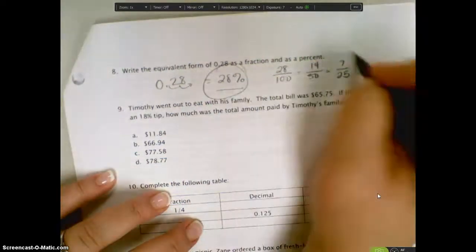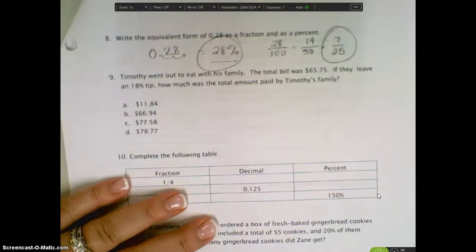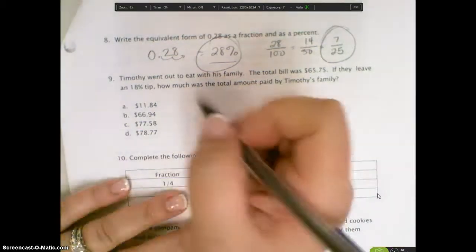So 28%, 7/25ths. Timothy went out to eat with his family. The total bill was $65.75. If they leave an 18% tip, how much will the total amount be paid by Timothy's family?